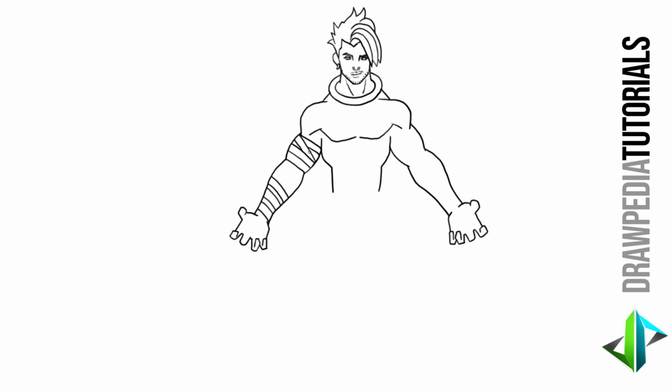Now for his right arm, at the inner corner of his wrist, diagonal curved line across to the right and upwards. Repeat that same diagonal line again slightly above that. And I'm gonna copy that same set of diagonal lines again at this upper corner. And another one above that.